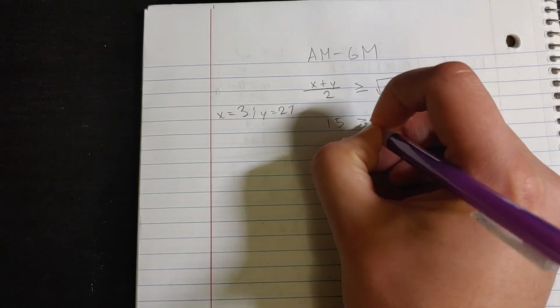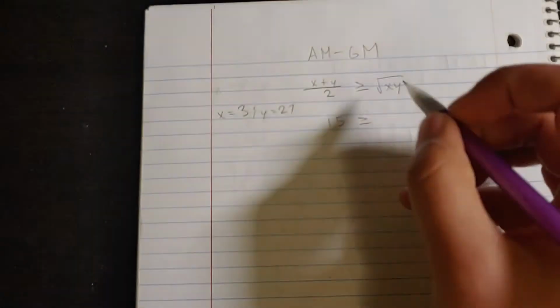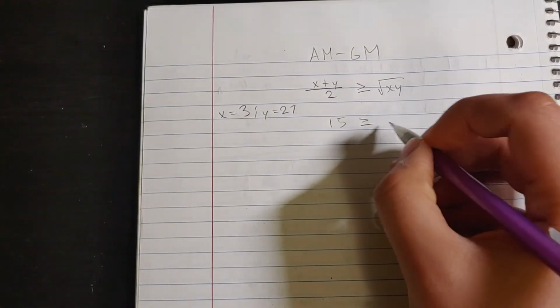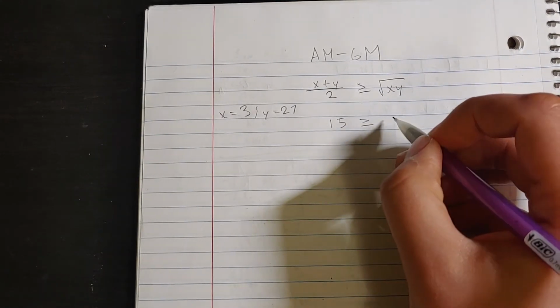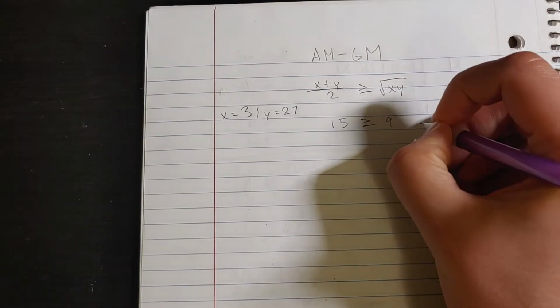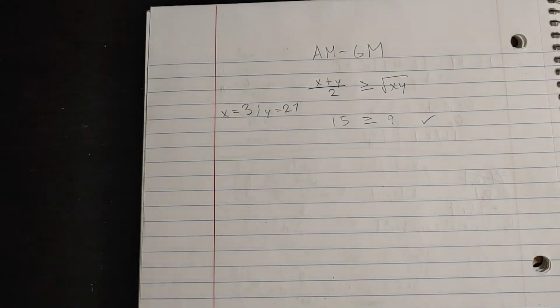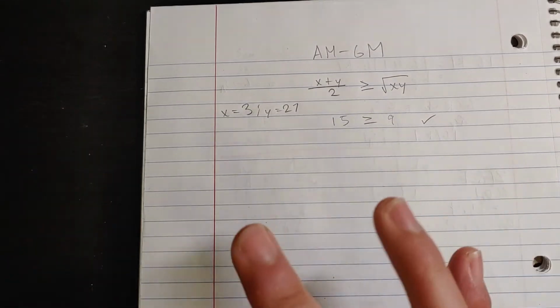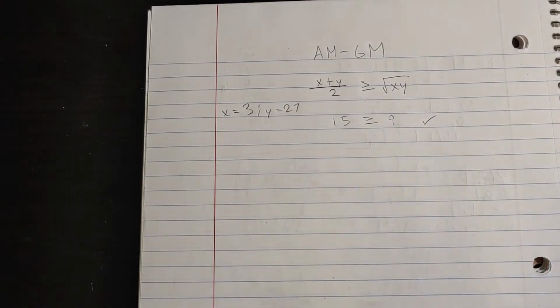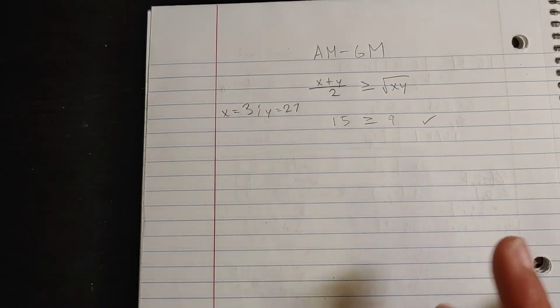And that should be greater than or equal to the square root of this guy, which happens to be the square root of 81, which is 9. So that is true. So that's a piece of numerical evidence. Obviously, that's not a proof. We'll get to that later. But hopefully, it should be a little bit convincing.